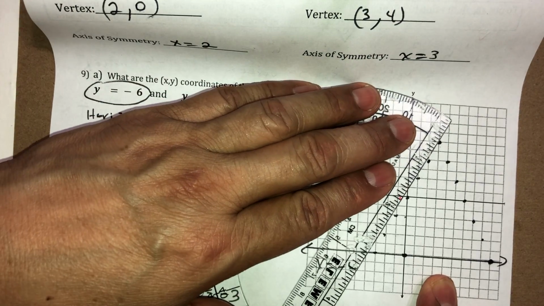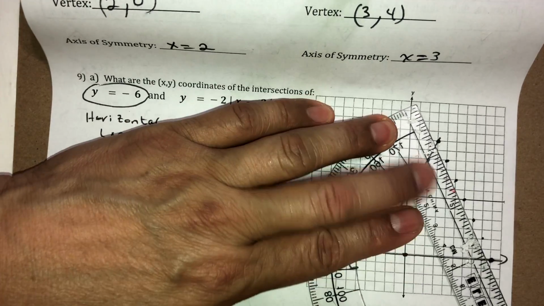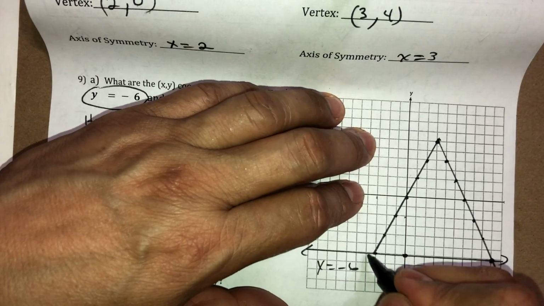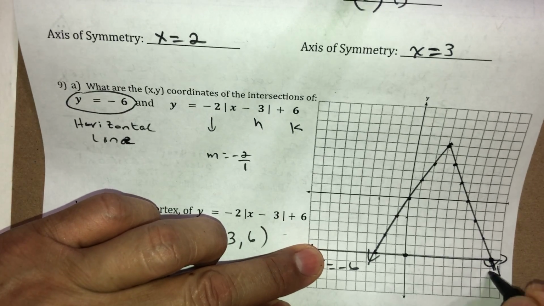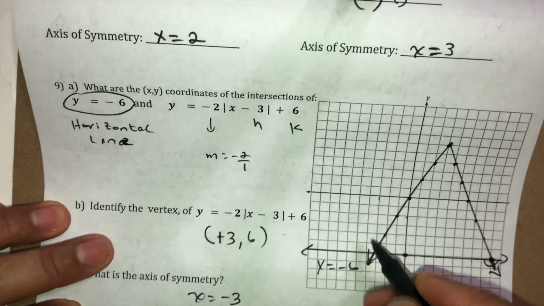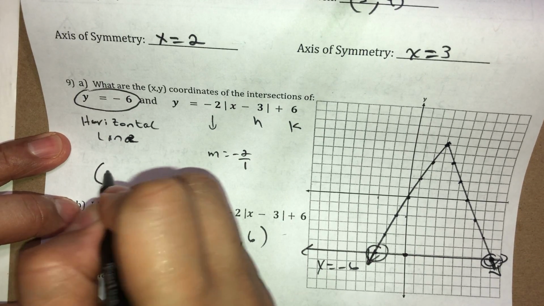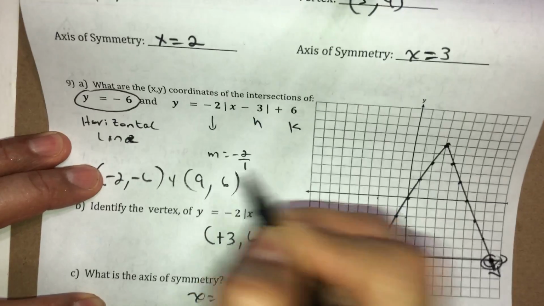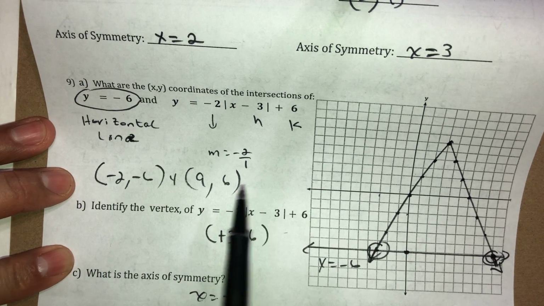That will be my other intersection point of the system. Okay, let's see. So it should go a little over, to go over to infinity. So my solution points are right here. My first one is going to be (-3, -6), and (9, -6). So these are the 2 points where the line and the absolute value graph intersect.